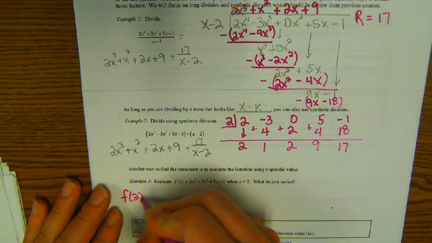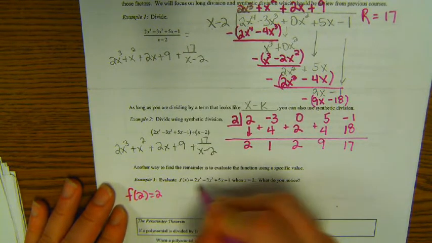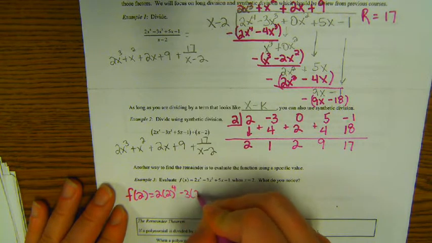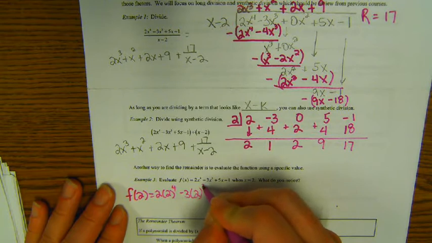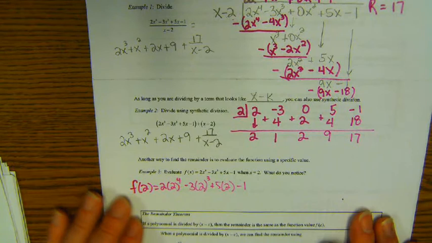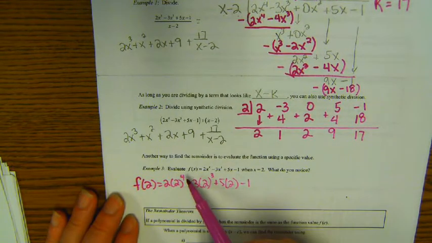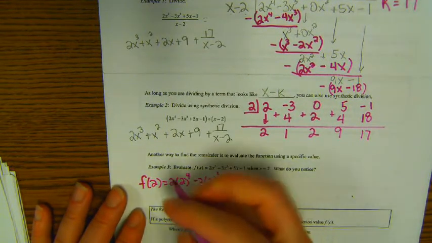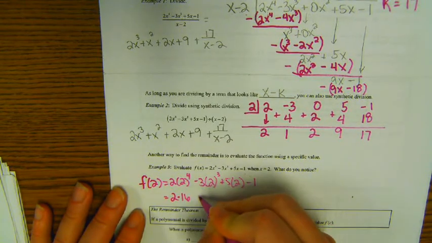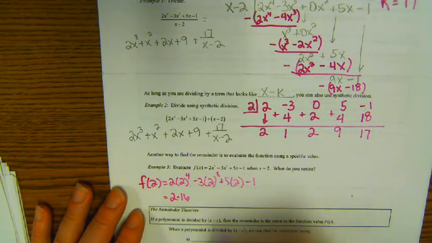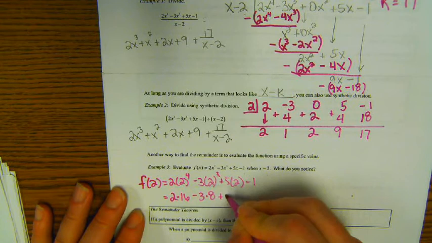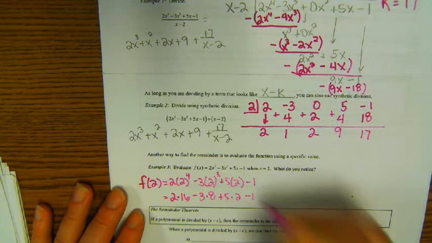So let's do that. Alright, so we have 2 to the 4th. We're going to do our powers first. 2 to the 4th, which is 16. We're going to have 2 times the 16. We have 2 cubed, which is 8. So minus 3 times 8 plus 5 times 2 minus 1.